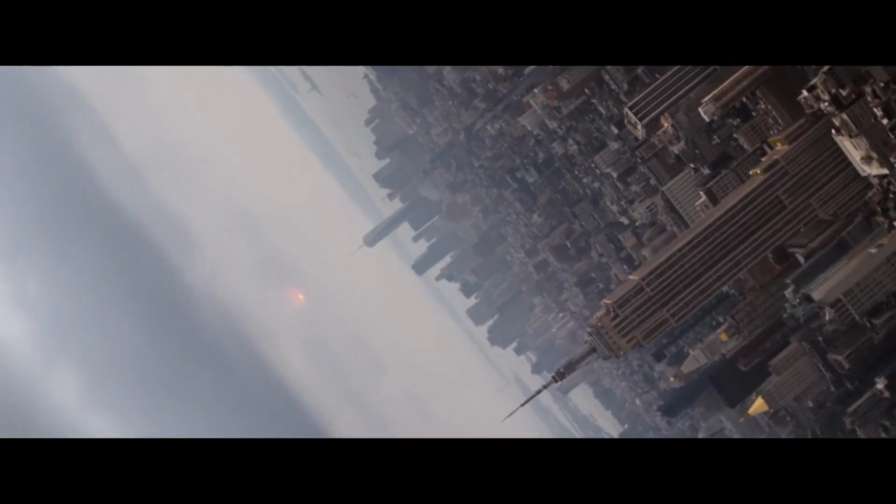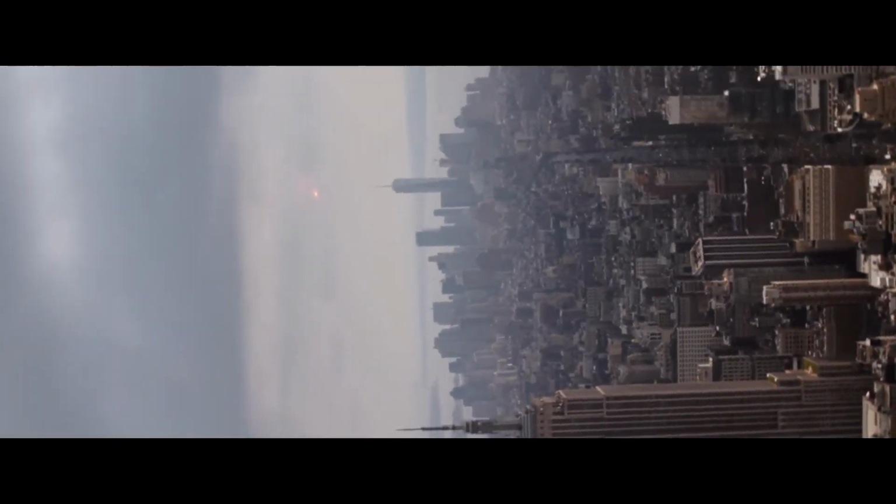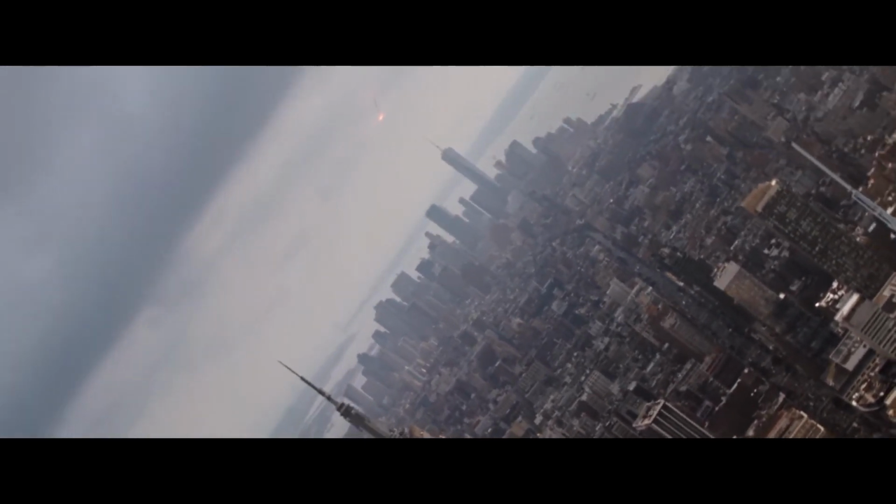The Avengers Infinity War trailer showed how to do a drone barrel roll. Well, let's see how to do this in Resolve.